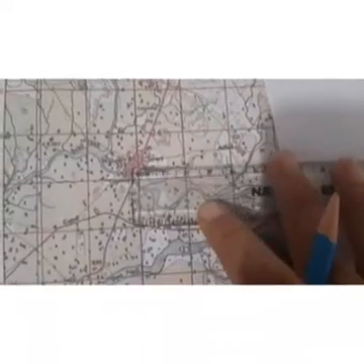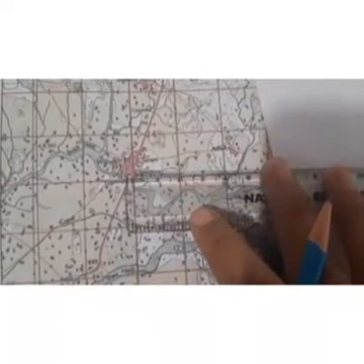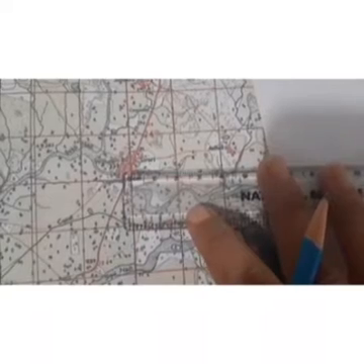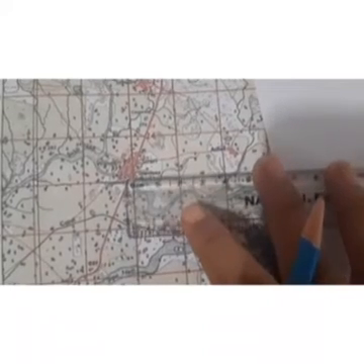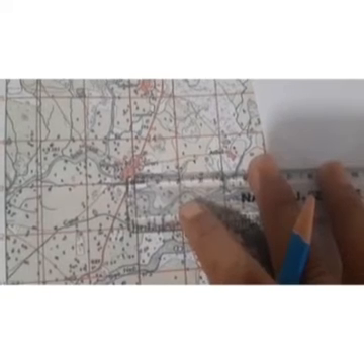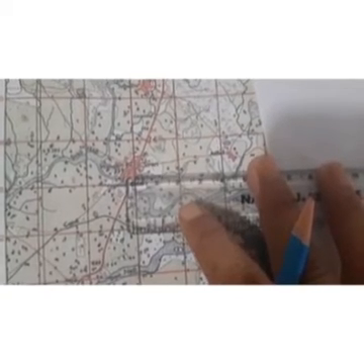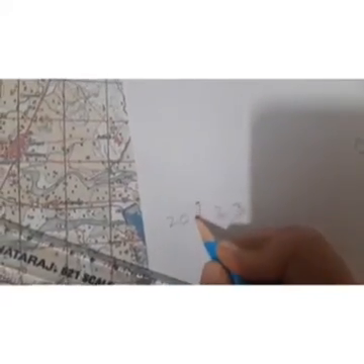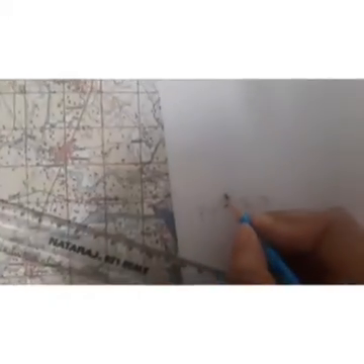Now put the scale like this and just count the bar. That is 1, 2. So 2, that means half of 2, that is 1. So you are going to write 1 here.